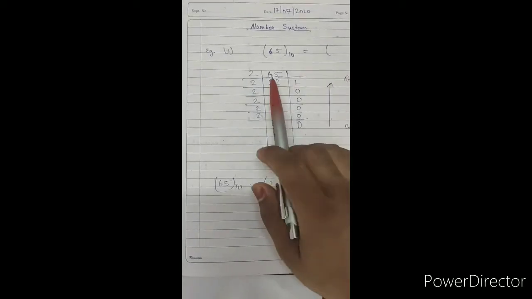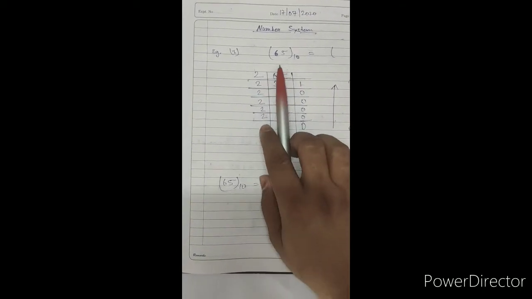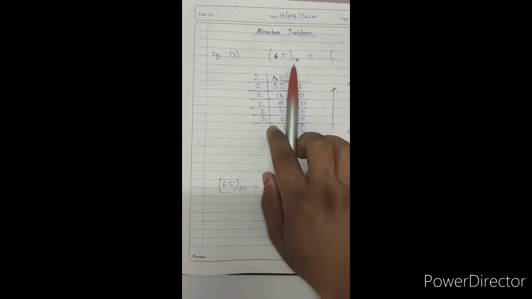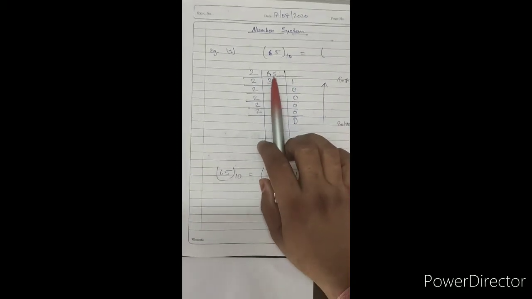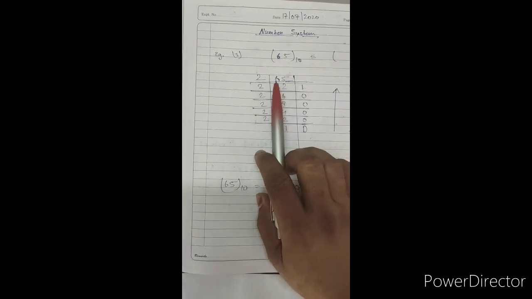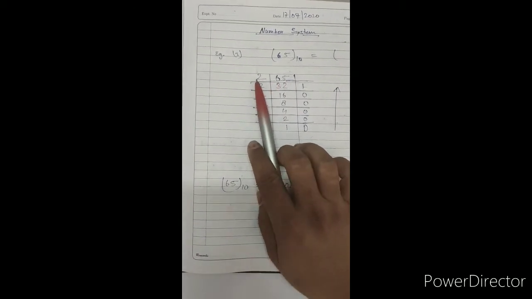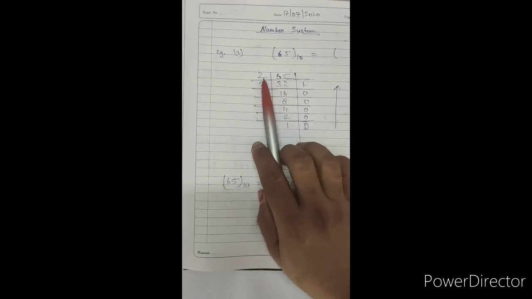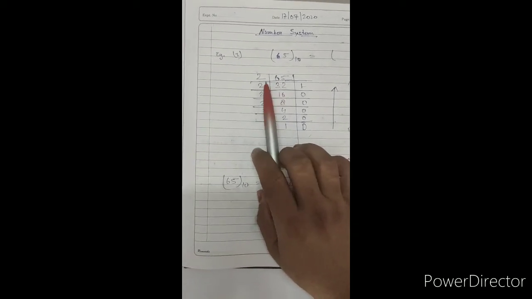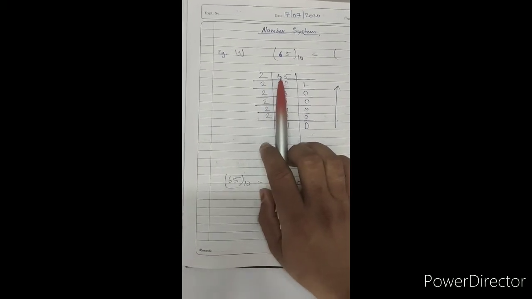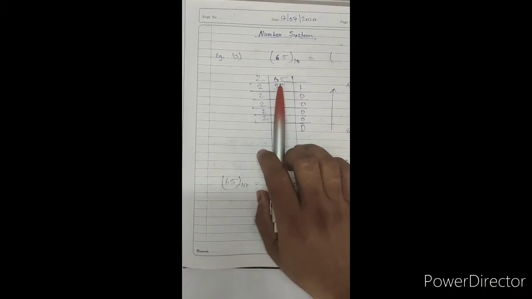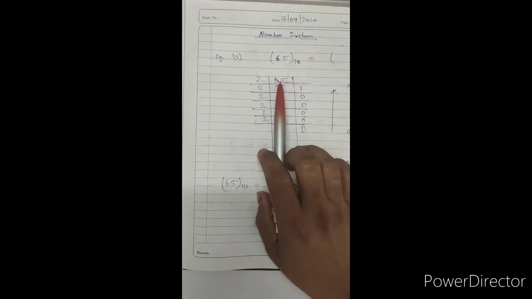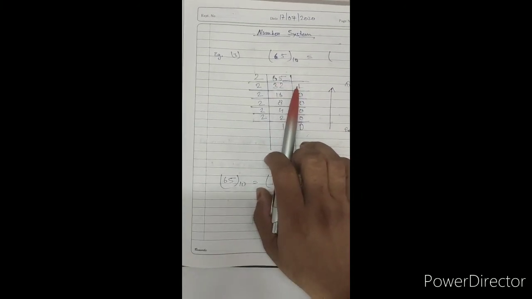We take an example, 65 as a decimal number. To convert 65 into a binary number, we put 65 here and divide by 2. Dividing 65, we get 32 as the multiple of 2, so we get 64, and subtracting 64 from 65 we get remainder 1. We write the remainder here in this section.